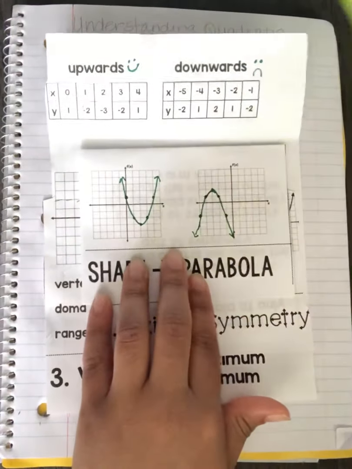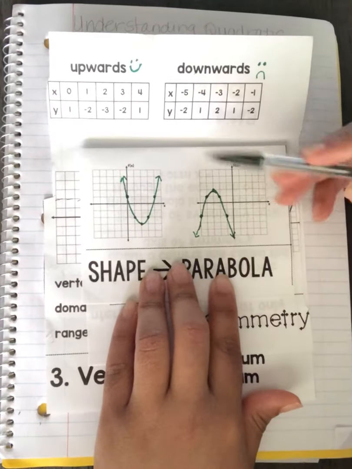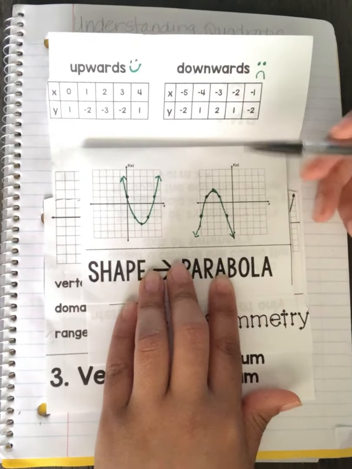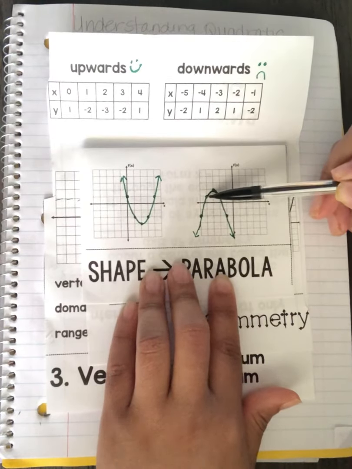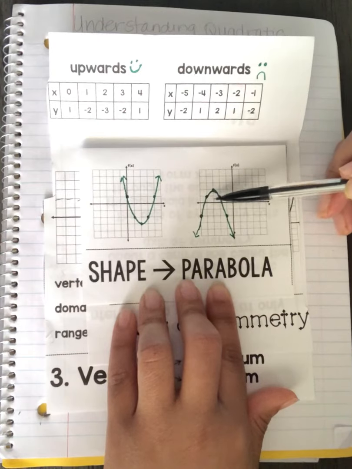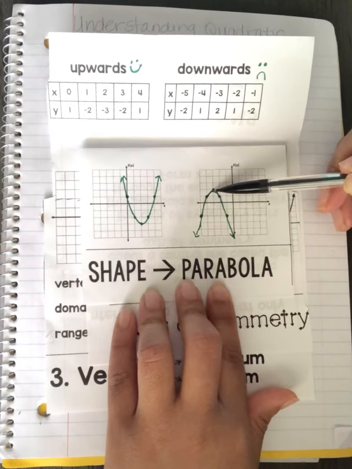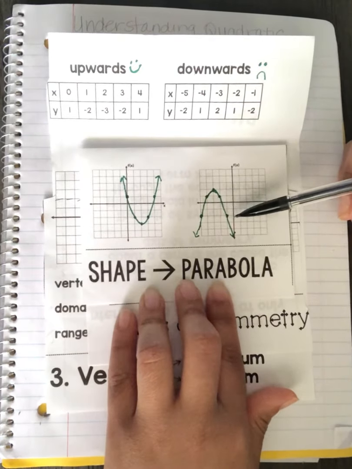All right, let's talk about this next parabola. X and Y values, and I just plotted them to see what kind of shape they would make. And I have negative 5, negative 2, negative 4, and 1, negative 3 and a positive 2, negative 2 and a positive 1, and a negative 1 and a negative 2.